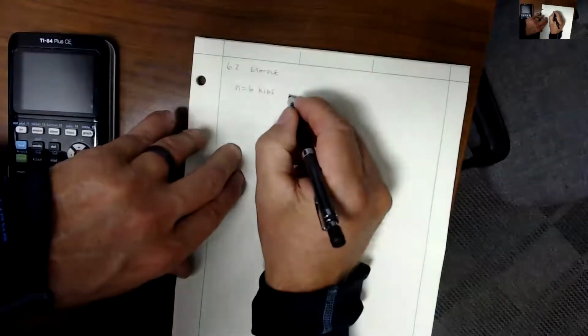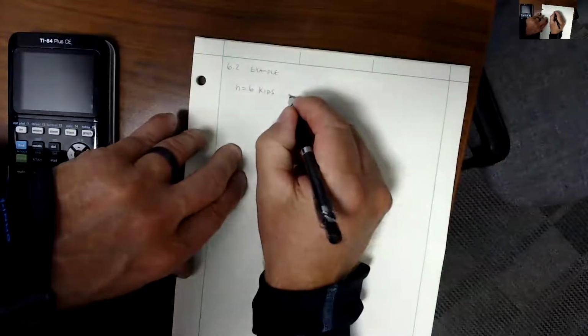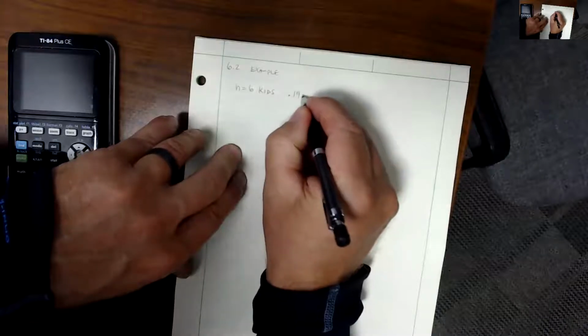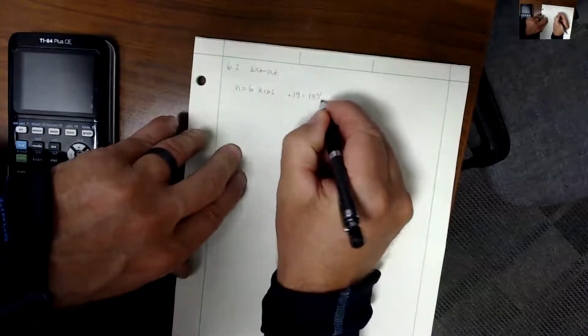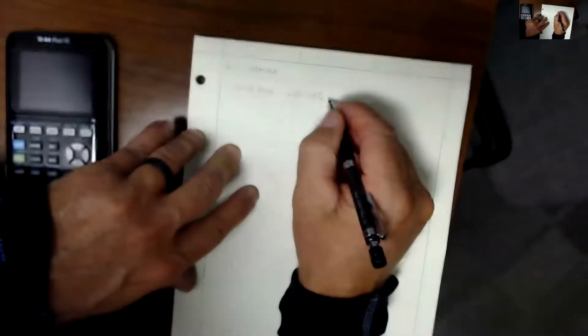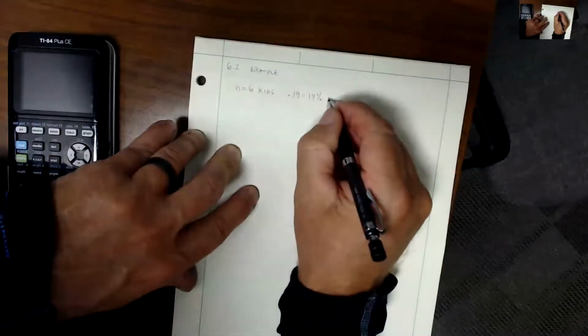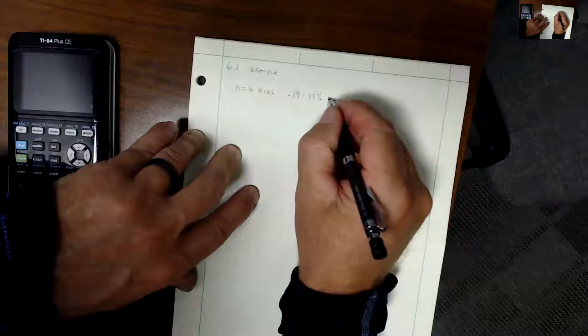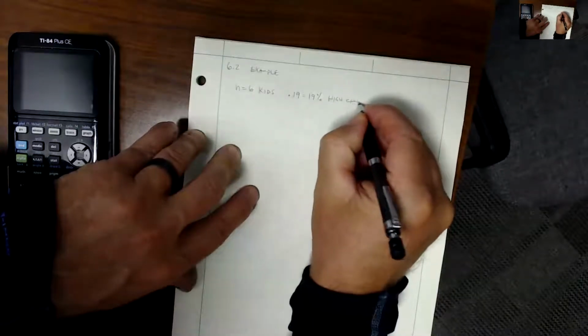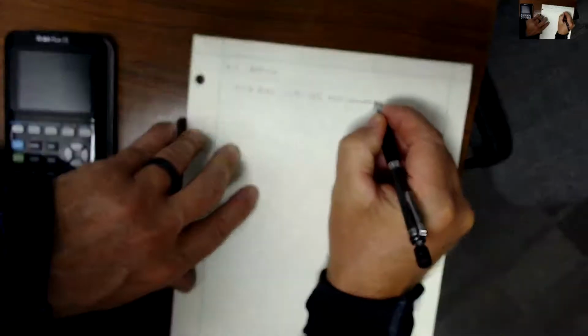And because of the family that I live in, let's say that I have a 19% chance of high cholesterol.